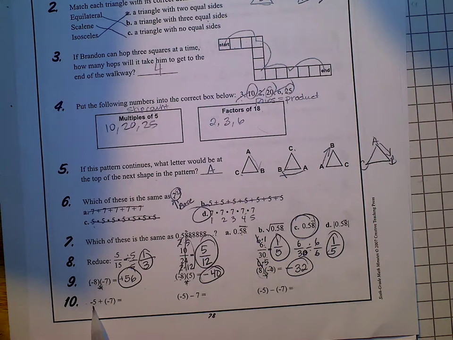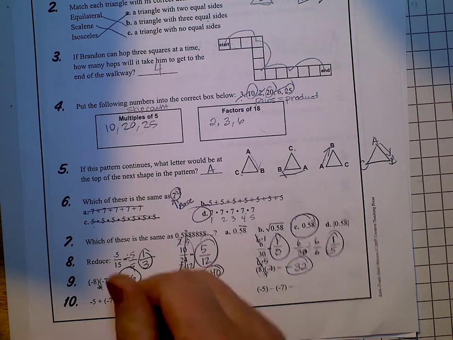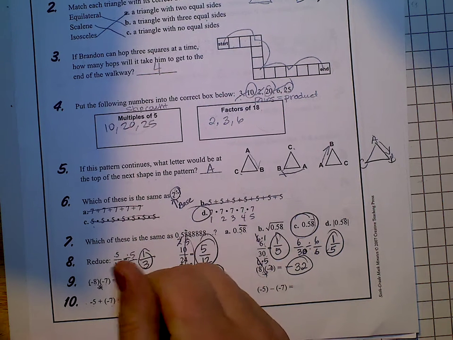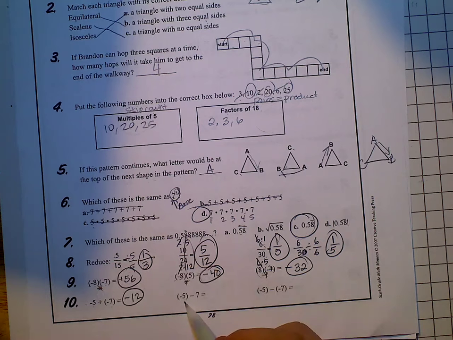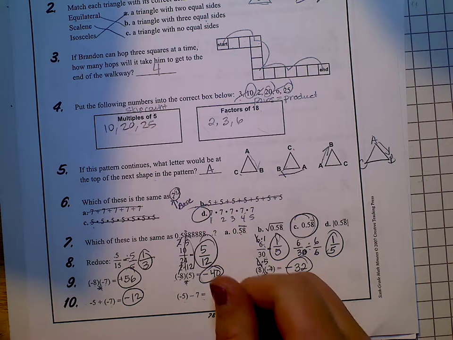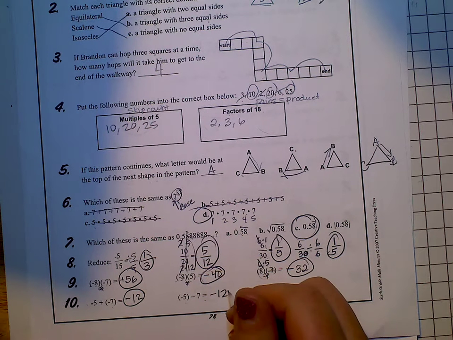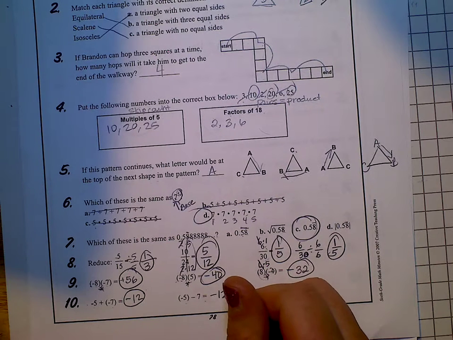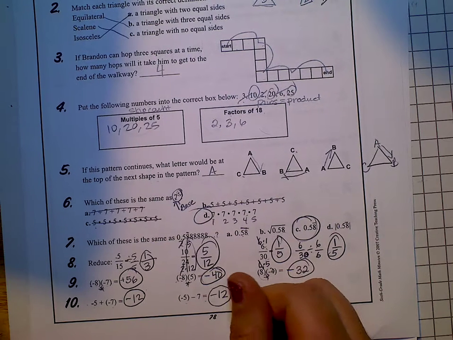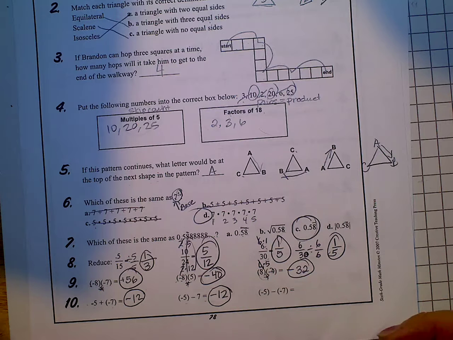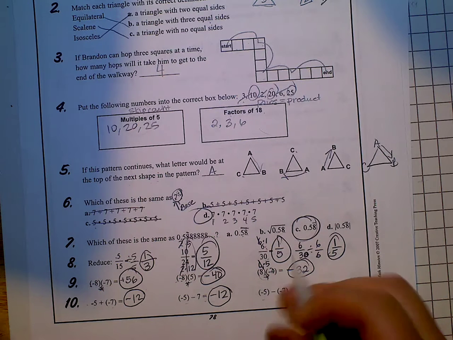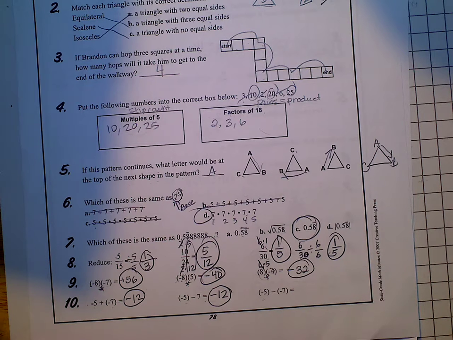Next, if I owe $5 and then I add another negative $7, I actually owe $12. If I owe $5 and owe $7 more, I still owe $12. If I have 7, now this is the part that, hold on a second.